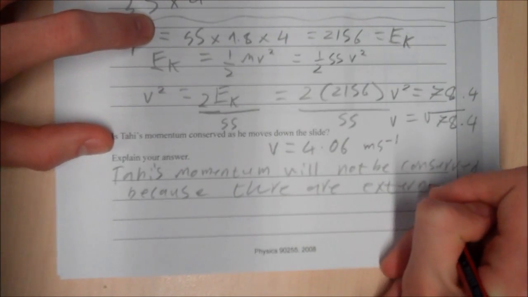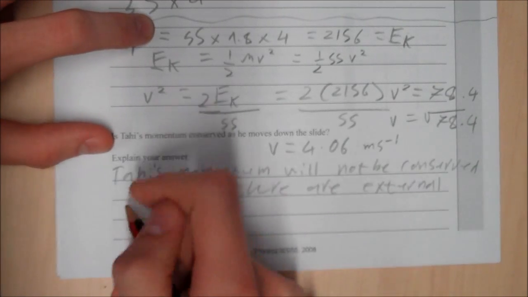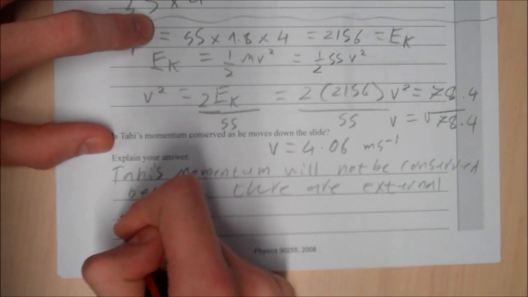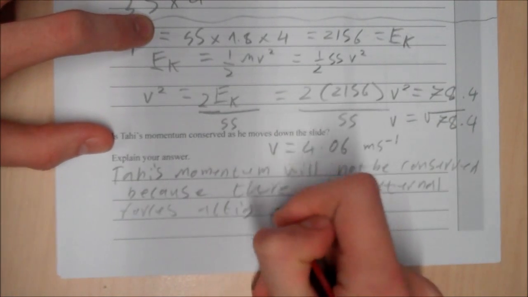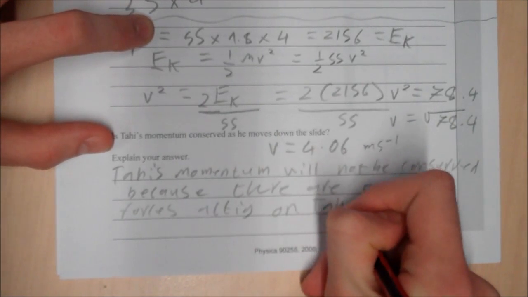And the external forces, they're external because they're not part of the collision, basically, acting on Tahi.